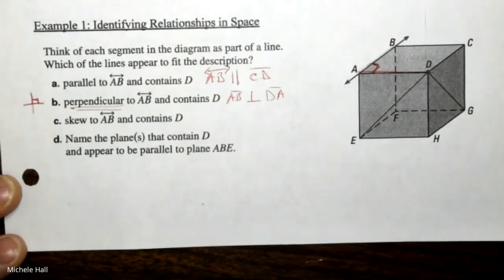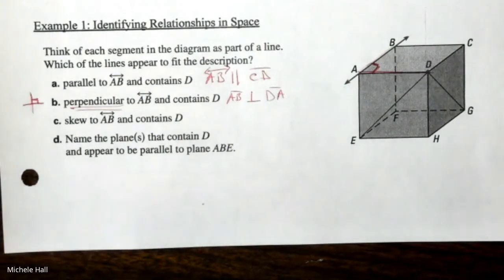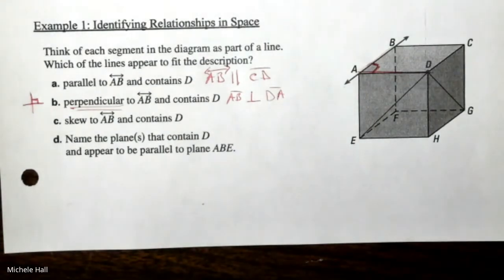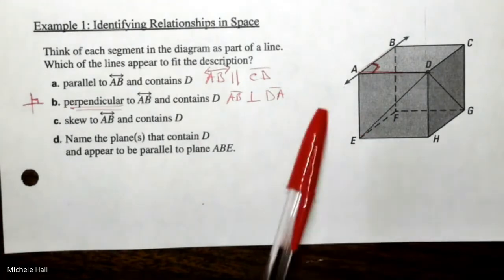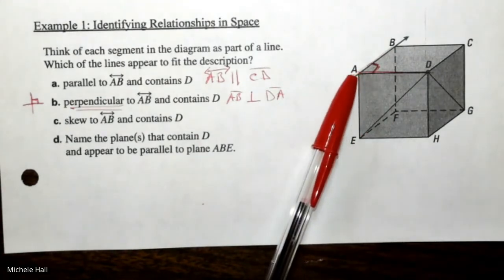C says you want a skew line to AB that contains point D. So it's not in the same plane now. If it's in the plane, it's either going to be parallel or it's going to intersect. Those are the only choices when you're in one plane. Skew lines are not in the same plane, therefore they will not intersect. What would be a skew line to AB that has point D?